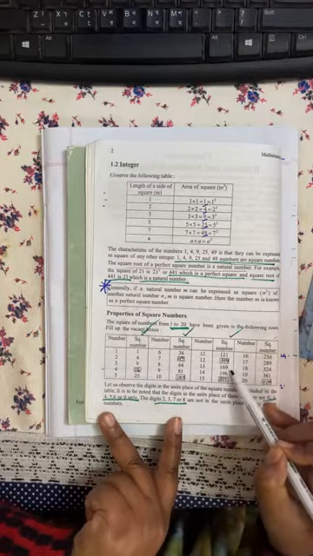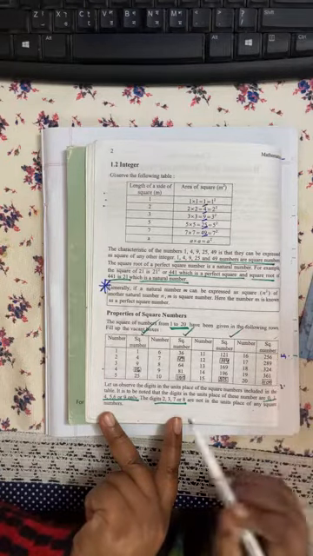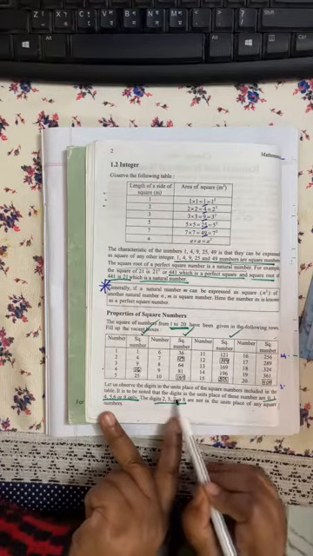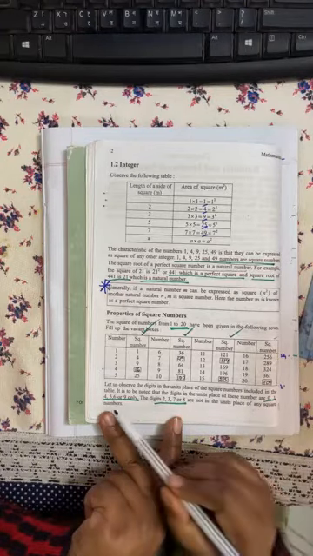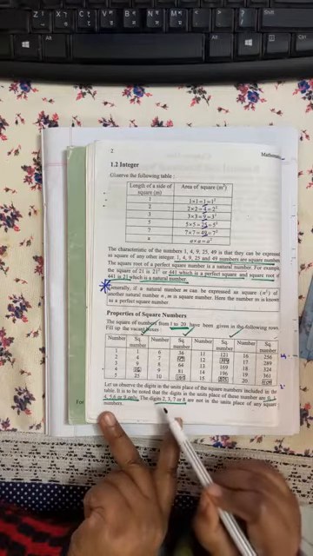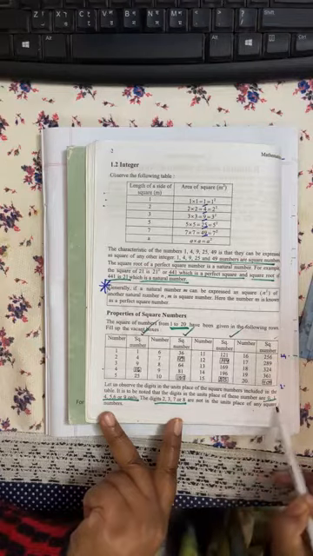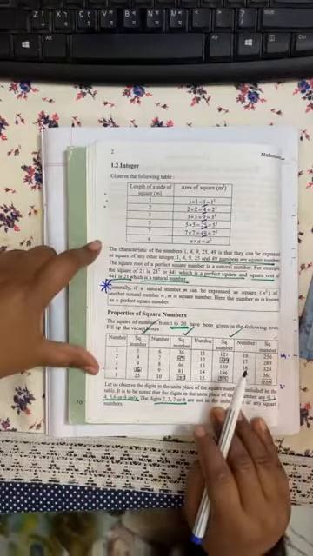Here 1, 4, 9, 6, 5. Here 6, 9, 4, 1, 0. So here it is said that the digits in the units place of these numbers are 0, 1, 4, 5, 6 or 9 only. The digits 2, 3, 7 or 8 are not in the units place of any square number. So you should remember this, okay?